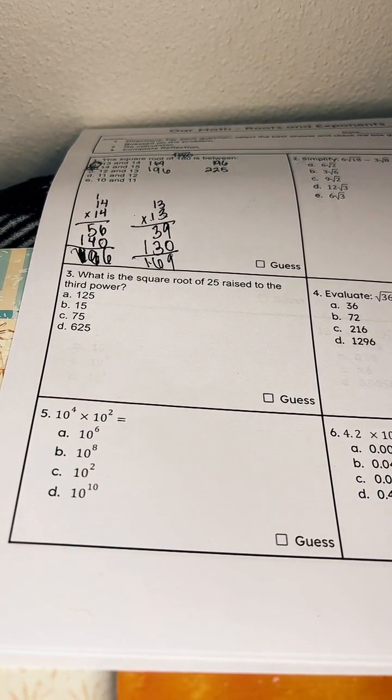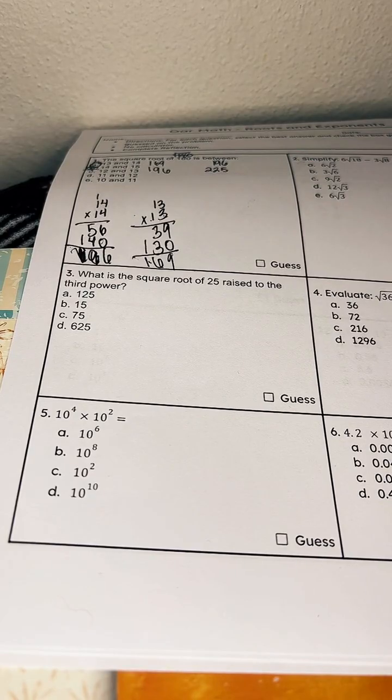What is the square root of 25 raised to the third power? Hello, hello. Happy Tuesday. What do you guys get for this one? What is the square root of 25? A. Okay, Vicky said A. One Mike said A. Okay.